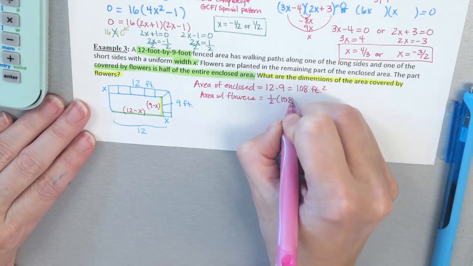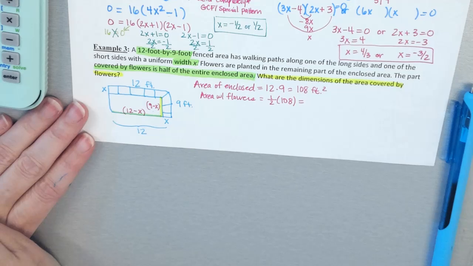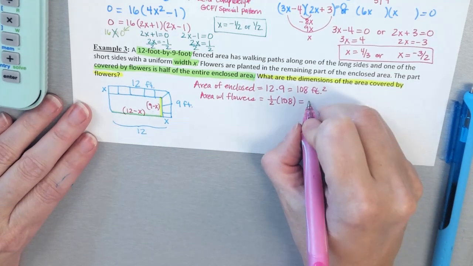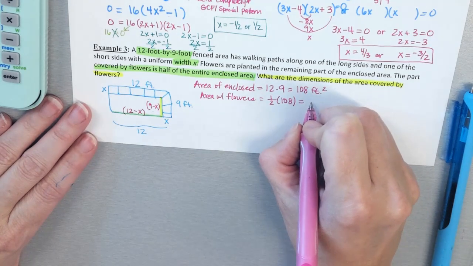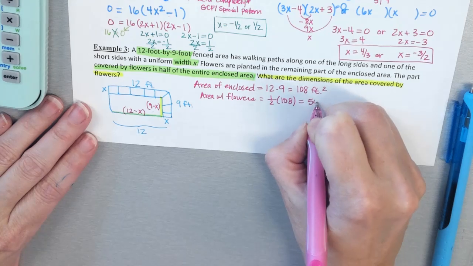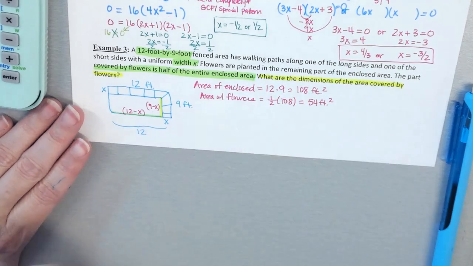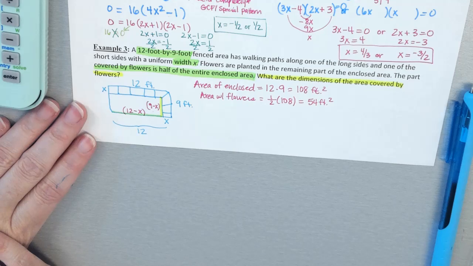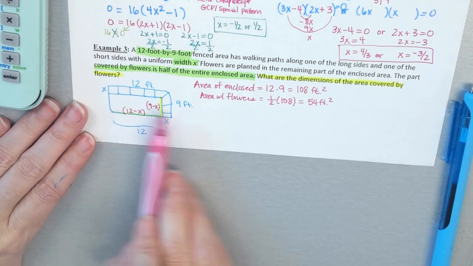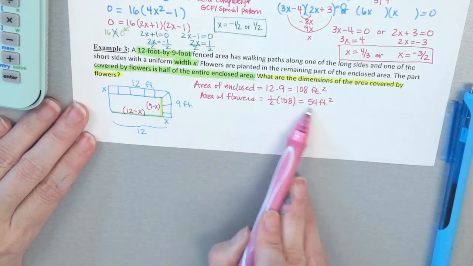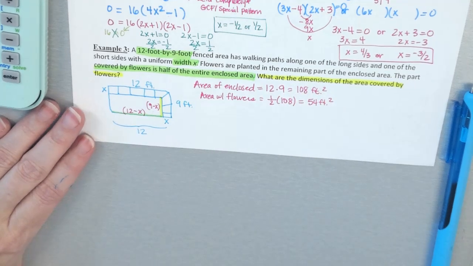You just have to take half of 108. So what's half of 108? 54. Okay, so the part covered by flowers is 54 feet squared because the total space is 108.